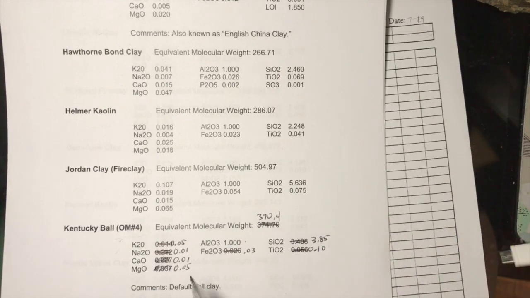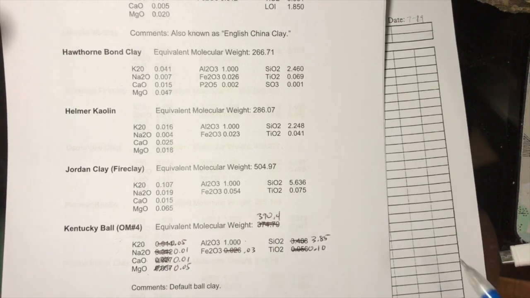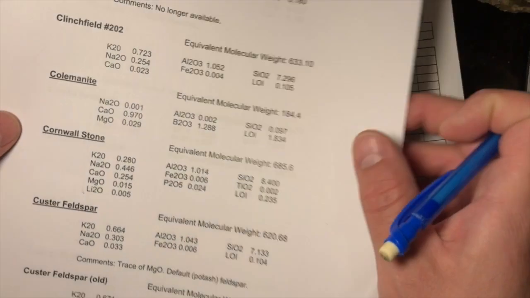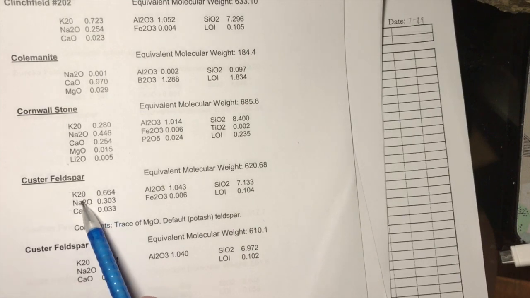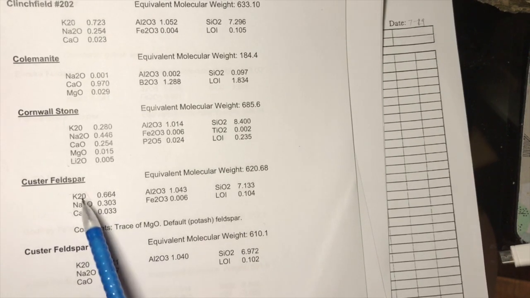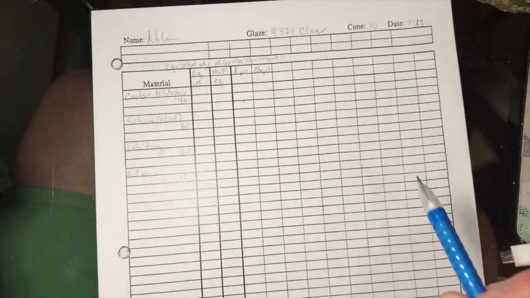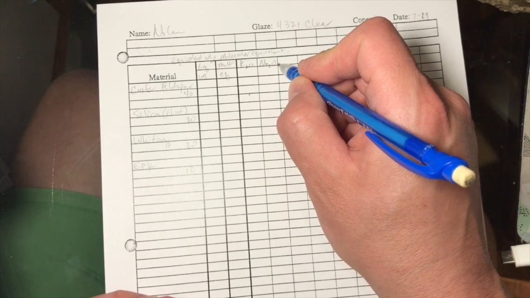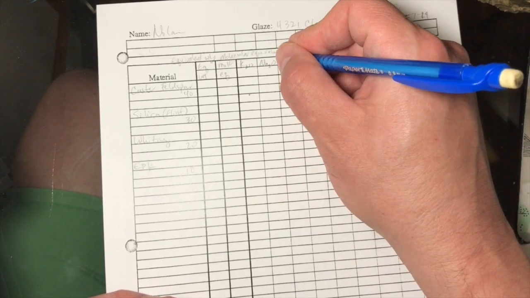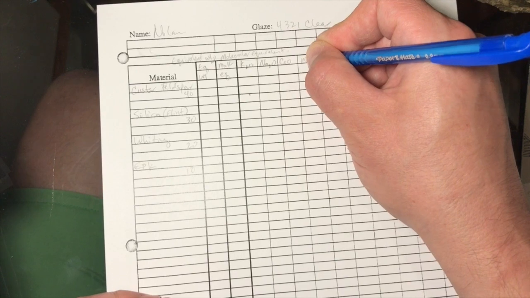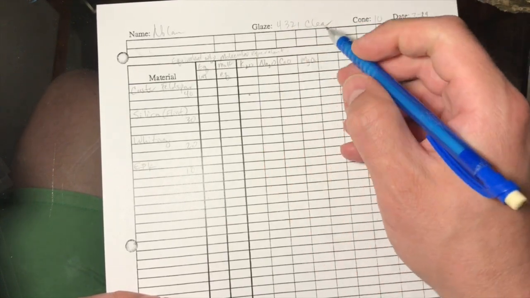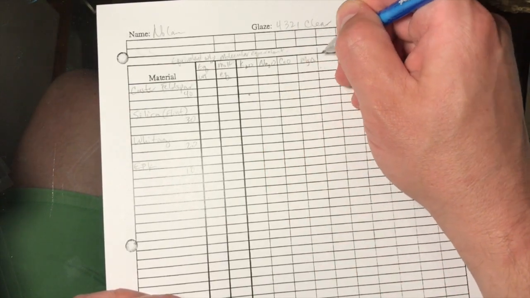Okay, so I have sodium, potassium, calcium, magnesium. So Custer feldspar is potassium, sodium, calcium. So those are the RO, R2O groups. So I can just go across here, potassium, sodium, calcium, magnesium. Just write those up top. Okay, now that's the RO, R2O group, fluxes.